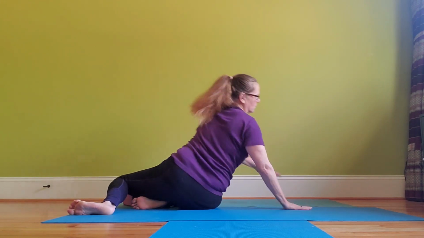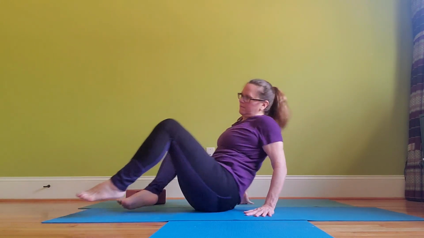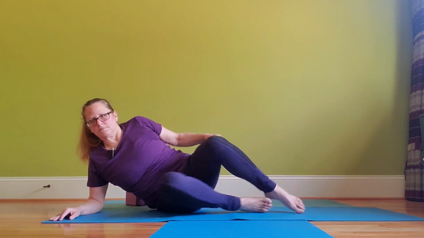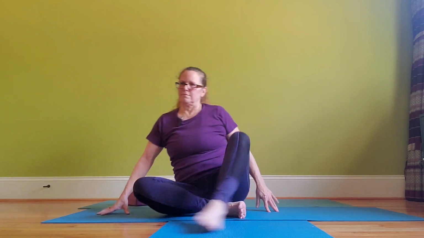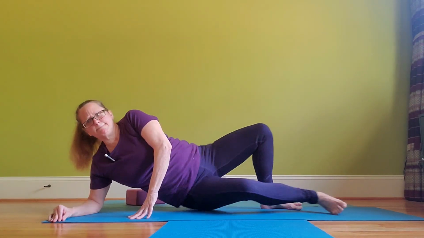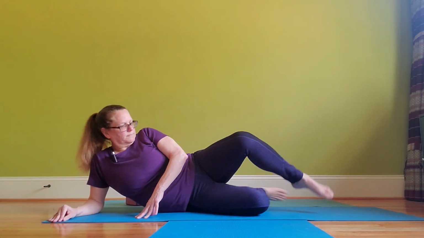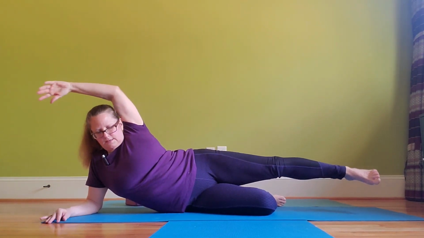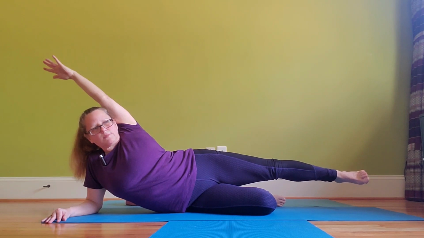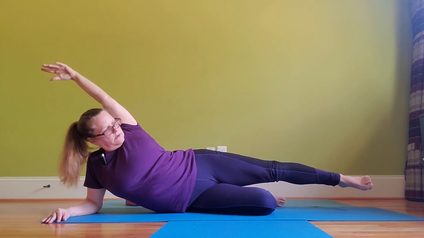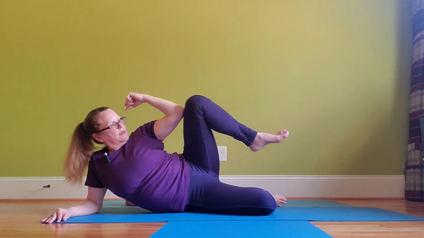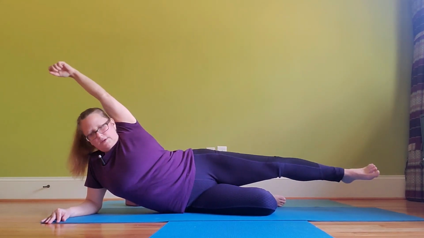So I would in turn kind of come around this way, but I'm going to come around and lift the other side up. So do it this way. So we're going to extend the arm and the leg away from each other. And then exhale, they come together. Inhale, they open.